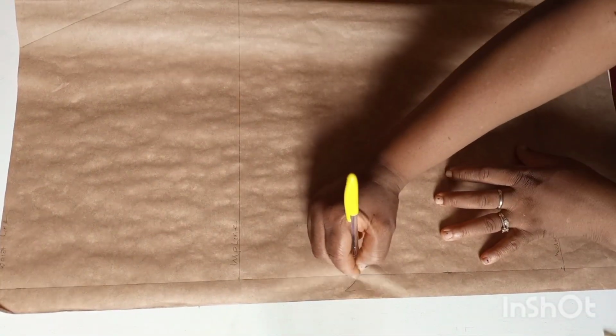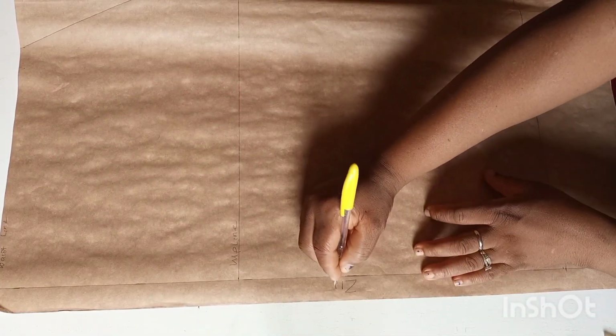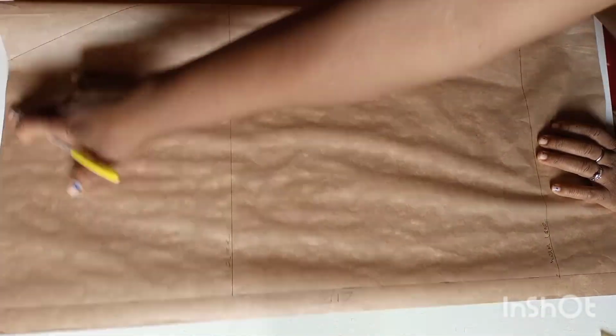So I placed it on the back pattern and just trace it out, leaving 1 inches behind. I left 1 inches for zip allowance, then place the front on it, then trace it out.